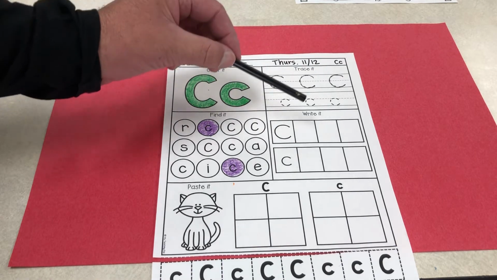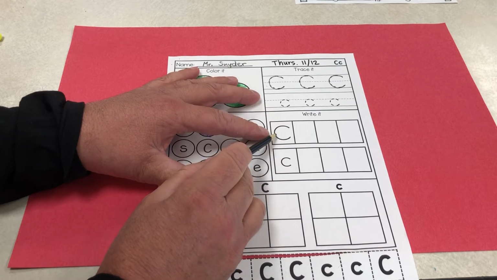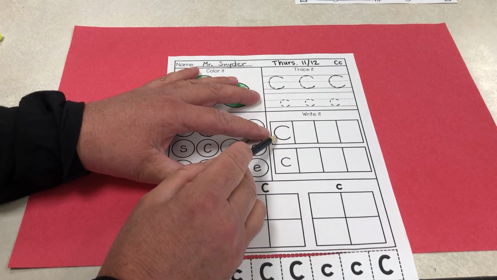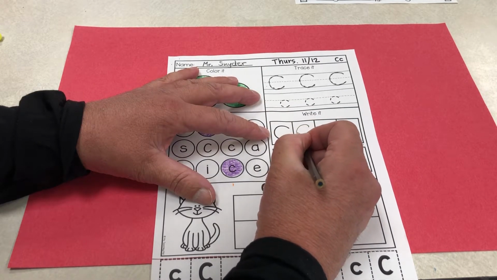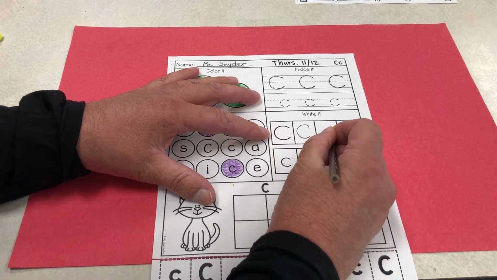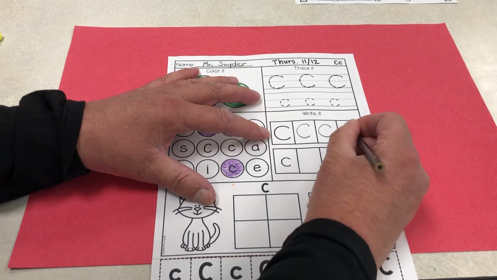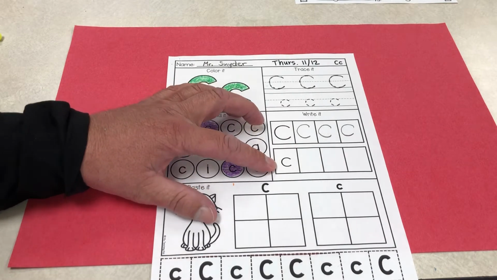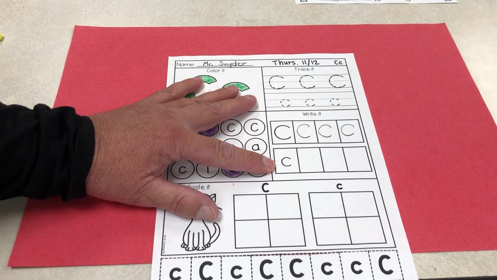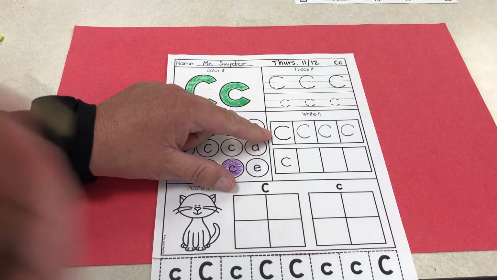Now we need to write it. You're going to notice that in this top box, those are capital C's. You need to curve up and around to the bottom, come up. Curve up and around to the bottom and come up. Curve up and around, and I have the letter C. Now I need to make lowercase c's. They actually look exactly the same. They're made the same. The capital C is just larger.